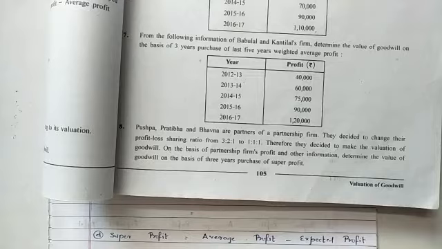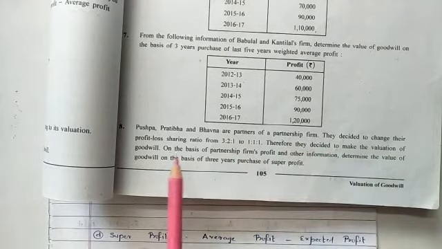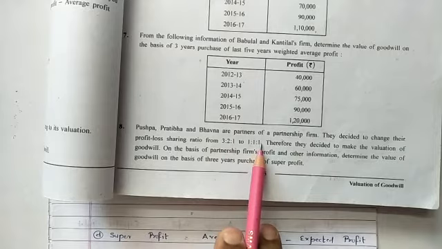Now we will be learning about calculation of goodwill by super profit method. Before we start, just go through the question. Pushpa, Pratibha and Bhavna are partners in a partnership firm. They decided to change their profit and loss sharing ratio from 3:1 to 1:1:1.